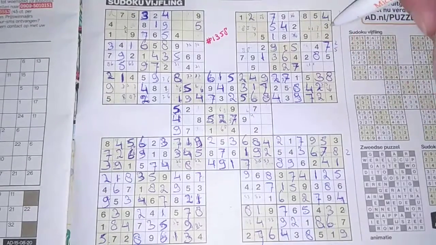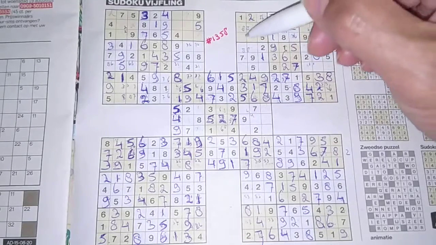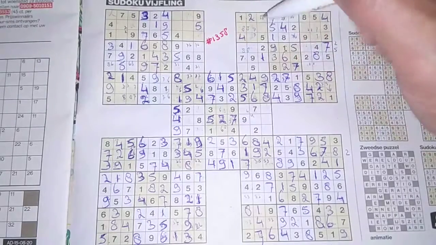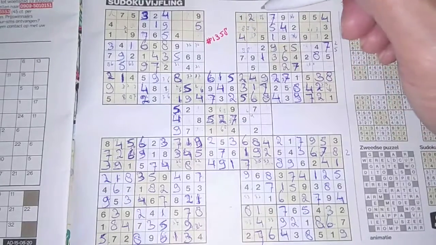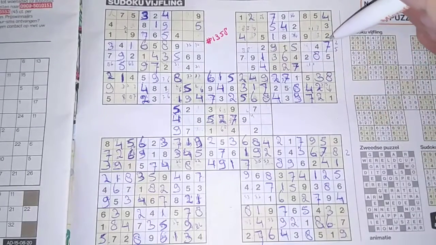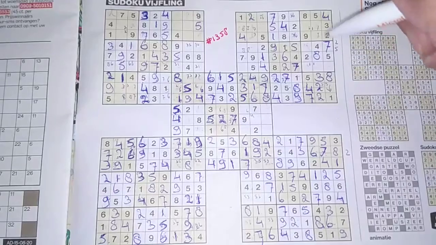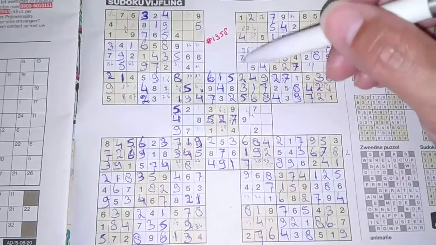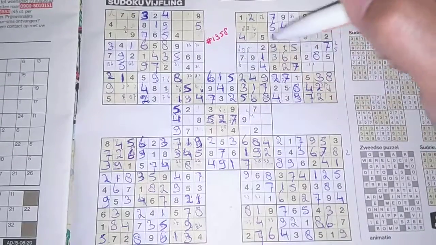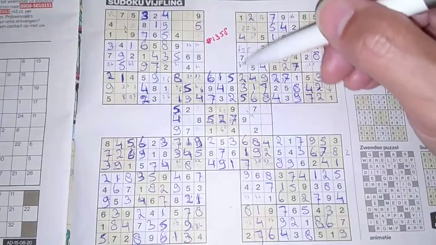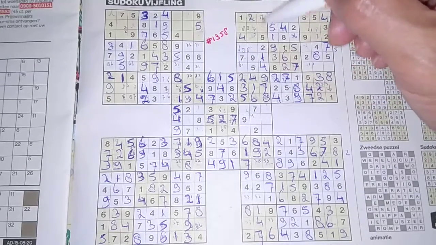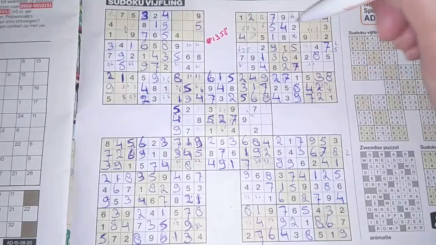4 in this row, 4 in the second row, so in the third row, the only 2 places for the 4 should be here or there. We see here 4, no 4 there, 4 should be there. 4 in this column, 4 in the second column, so in the third column, the only place for the 4 should be there. All the 4s are used. The 8, the 6, we have a 6 here, so no 6 there. 6 should be in these 2 boxes. 6 in the first column, 6 in the second column, so in the third column, the only 2 places for the 6 should be here or there.